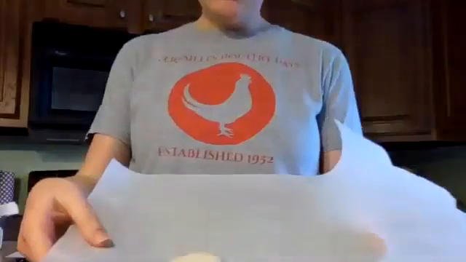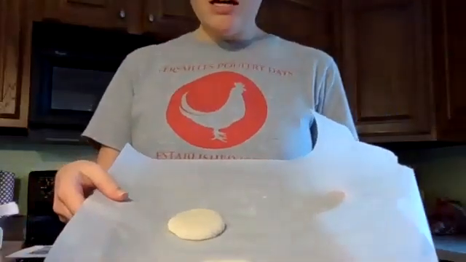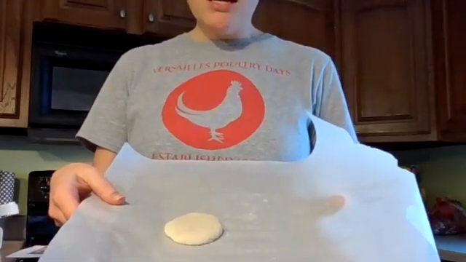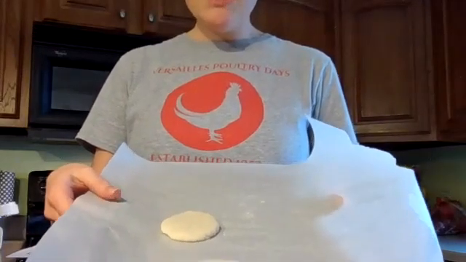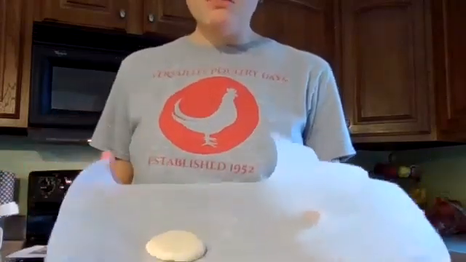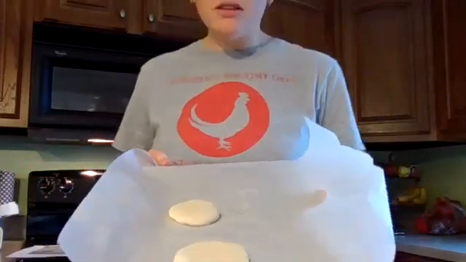I created a dough type substance here. It's made out of 1 cup of flour, 1 cup of salt, and 1/4 cup of water. And I mixed it together and created like a cookie dough type material and put it on some parchment paper. You can see that there in the camera.